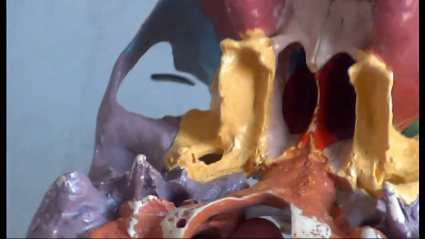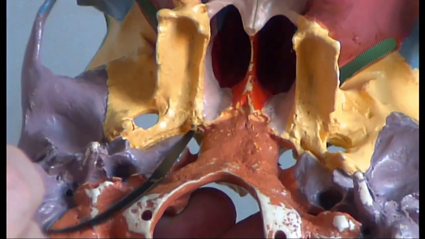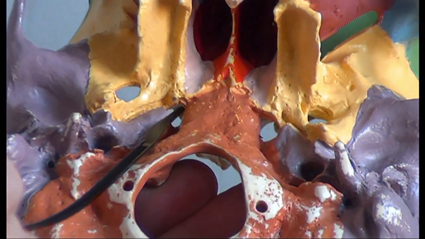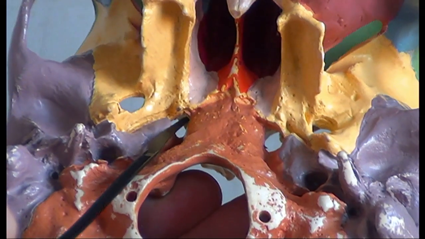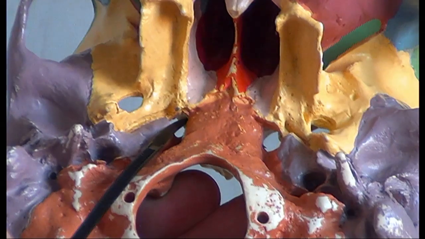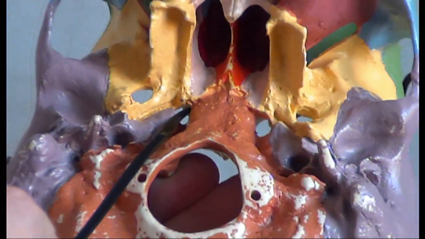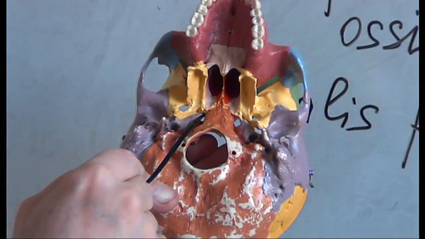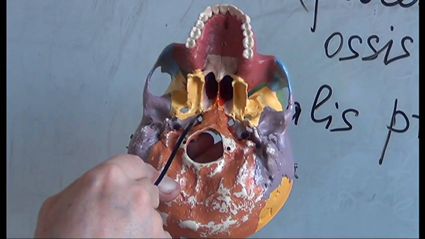We can turn the skull to the outer surface and demonstrate it this way. Canalis pterygoidus. Okay. Canalis pterygoidus.